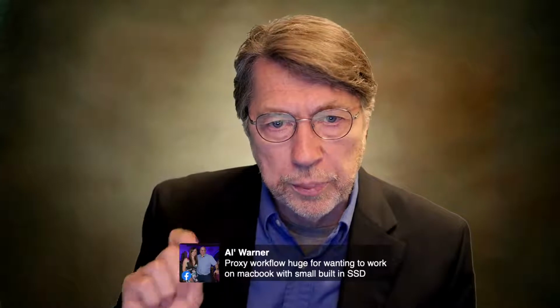Proxy Workflow used for wanting to work on MacBooks with small built-in SSDs. One of the things that people bring over from legacy workflows is you can't work on your internal SSD. Yes, you can. You absolutely can work on your internal SSD.